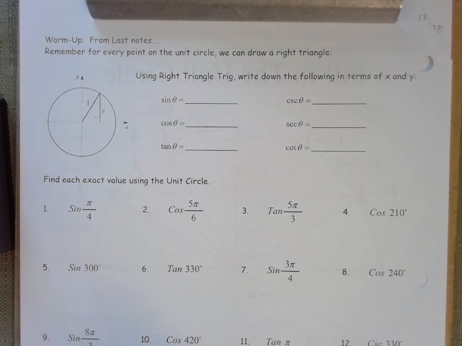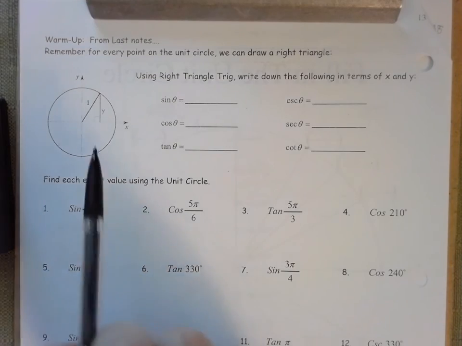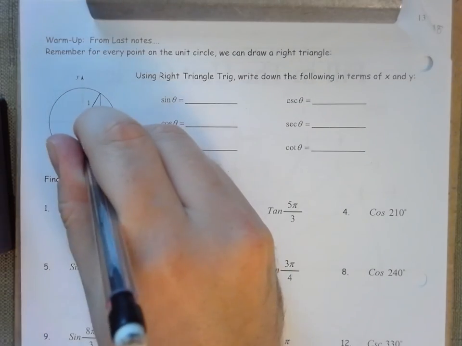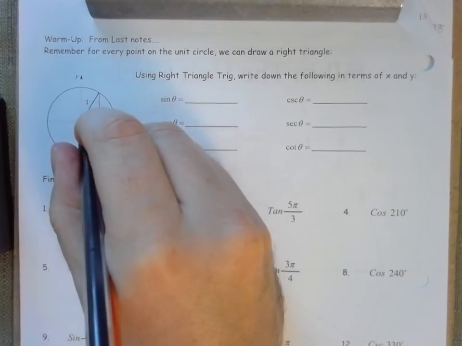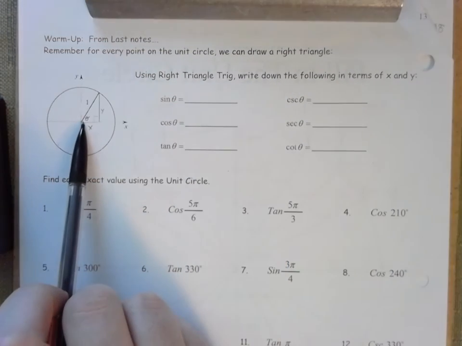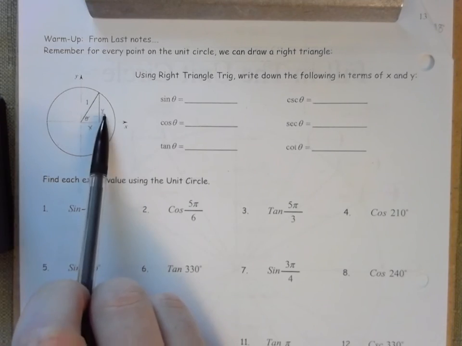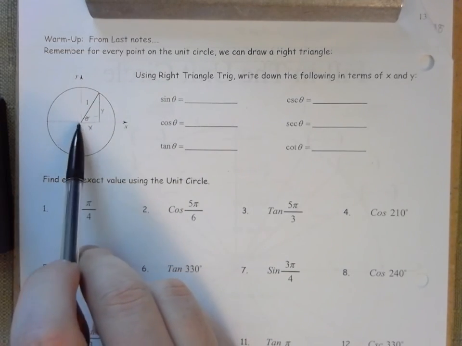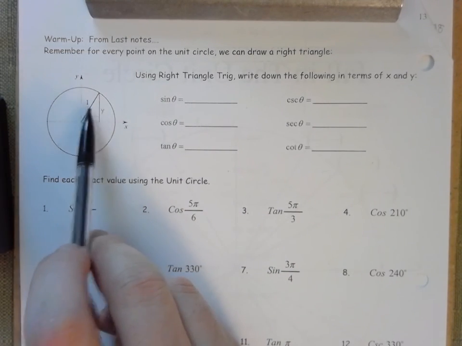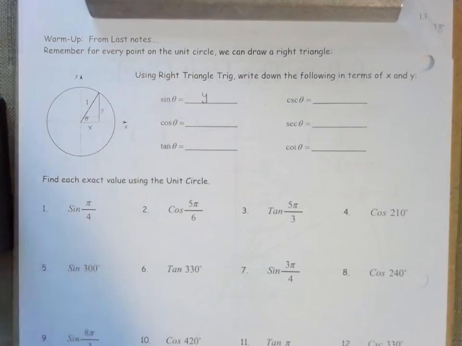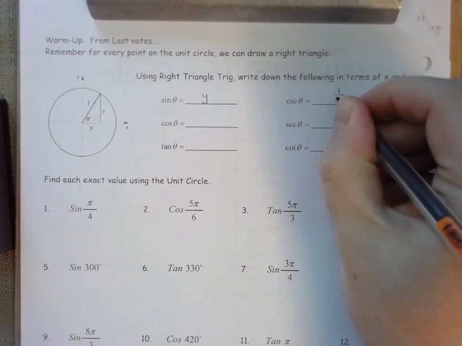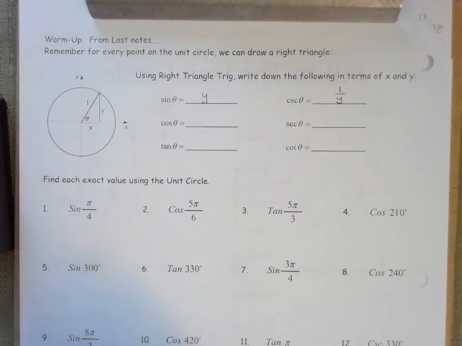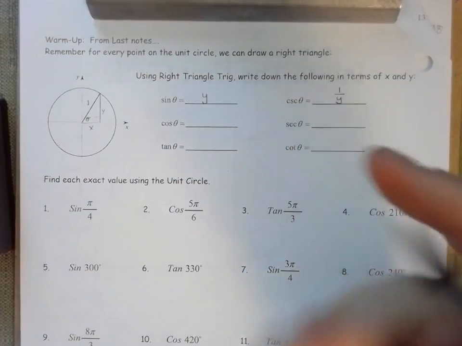Remember, every point on the unit circle, we can draw a right triangle that's pictured here. The horizontal side length is the value of x, and the vertical side length is the value of y. Always our reference angle is our angle of reference for what's opposite and what's adjacent. The sine in a unit circle is opposite over hypotenuse, which is y divided by 1, or just y. A cosecant would be its reciprocal, or 1 divided by y. The reciprocal, if it is originally a fraction, is just flipping it over.